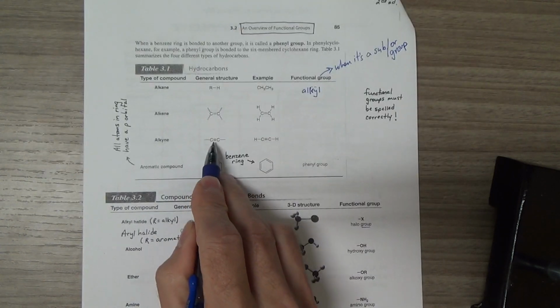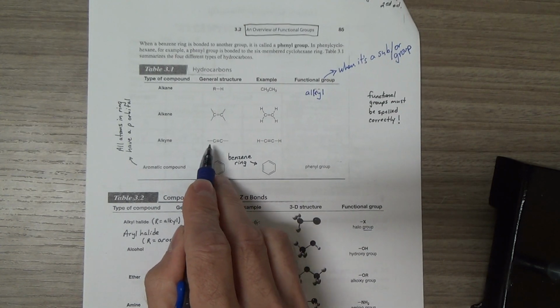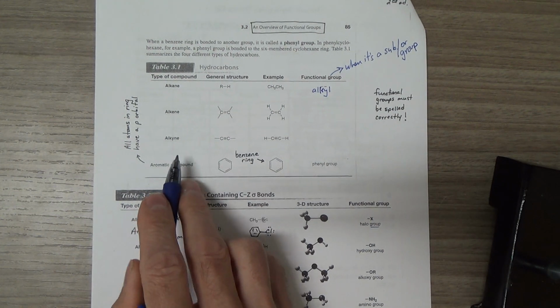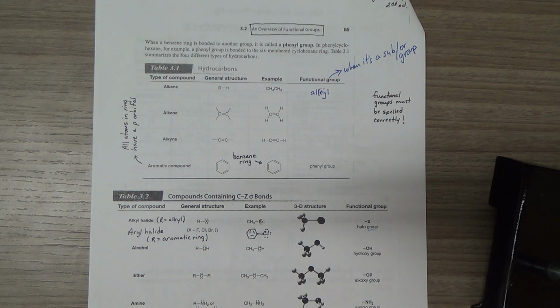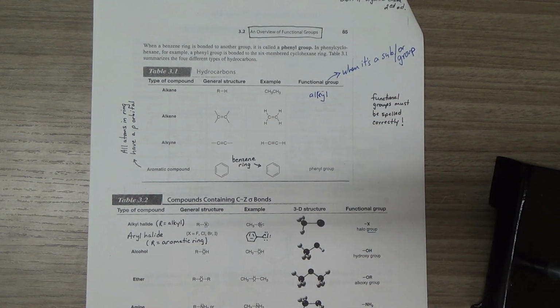Now, if you have a carbon-carbon triple bond, those are called alkynes, with a Y-N-E on the end there. And again, no group name given here.